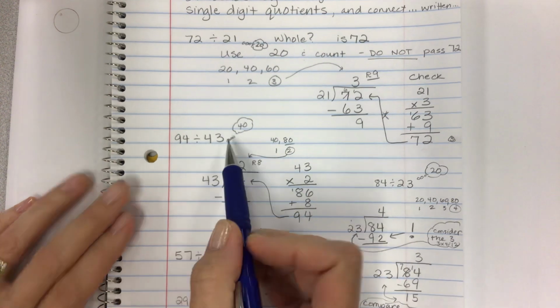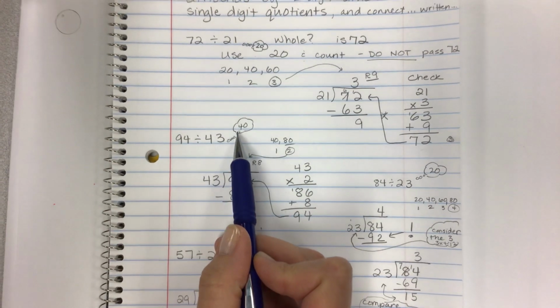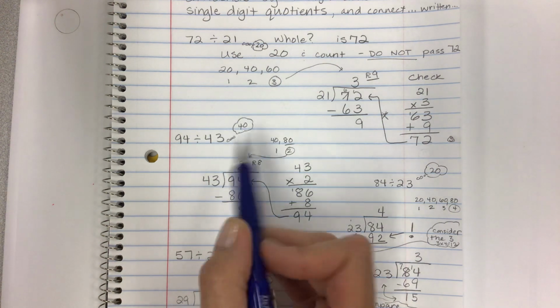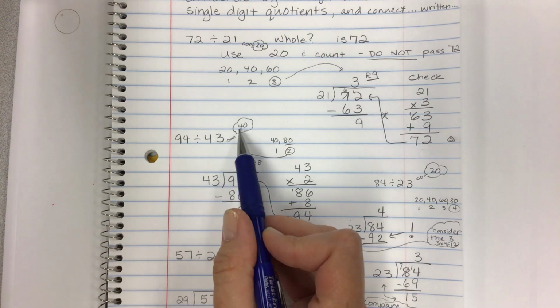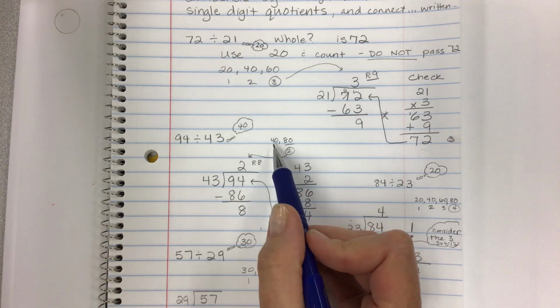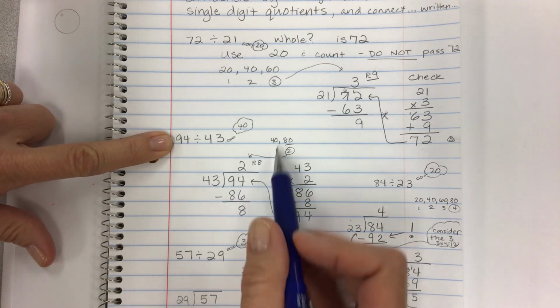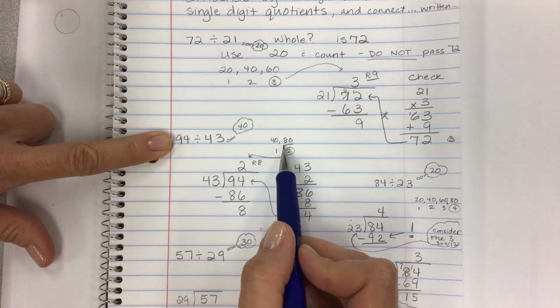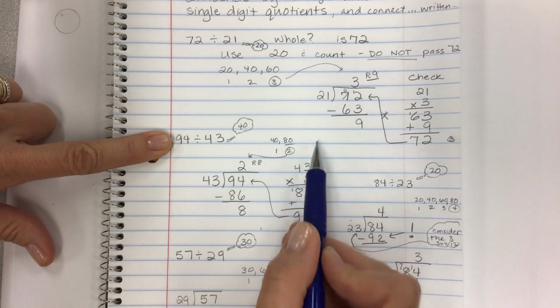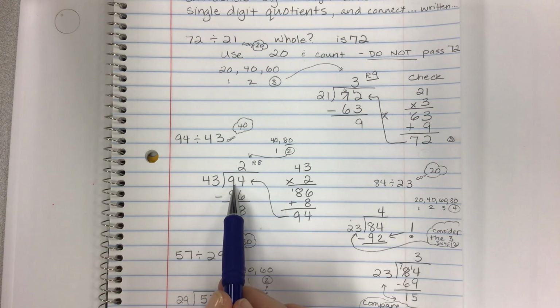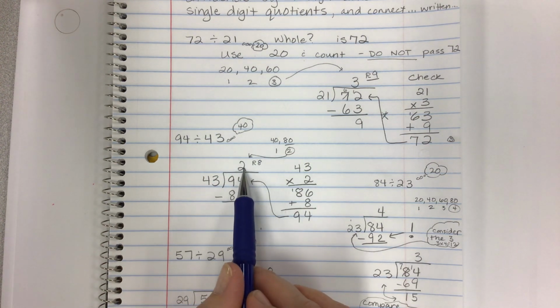94 divided by 43, okay. These are all my wishful thinking thought bubbles. I wish 43 was 40, so that it would be easier to count by 40, 40, 80, but don't go past your whole. That would be pointless. You could keep counting by 40 if you wanted to, but why? You would just end up way, way out there, and we don't need that. So 94 divided by 43 would be roughly 2.